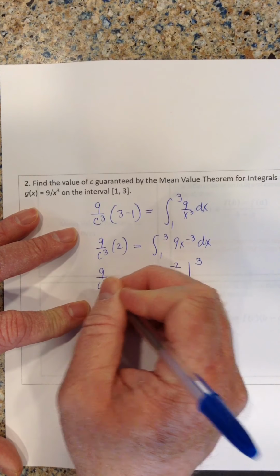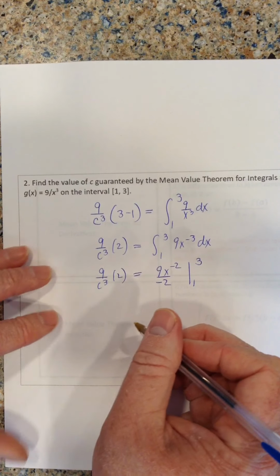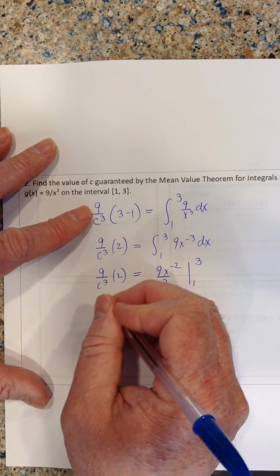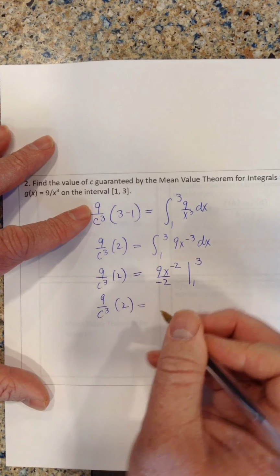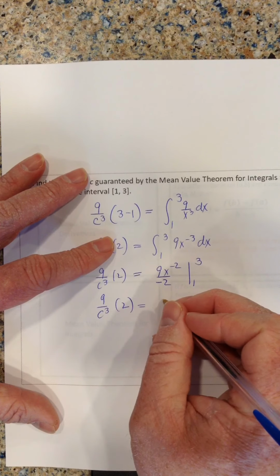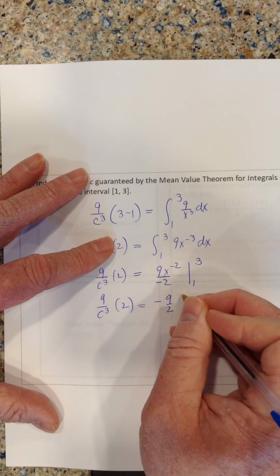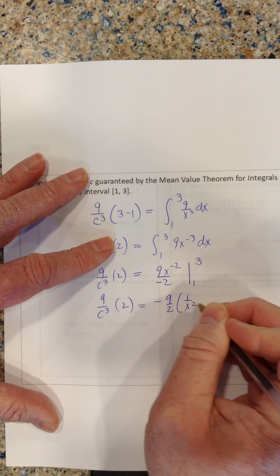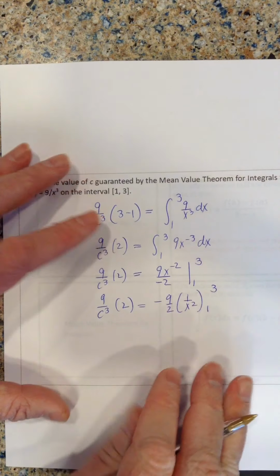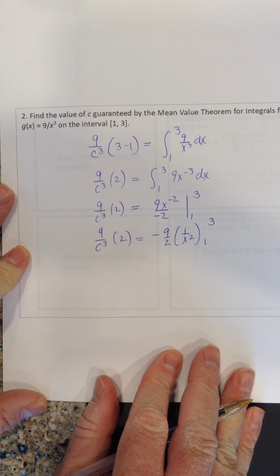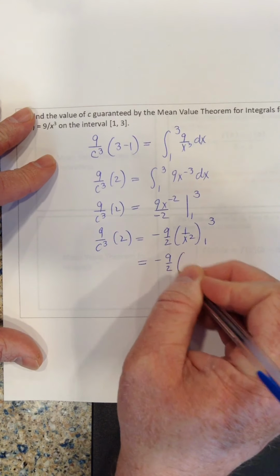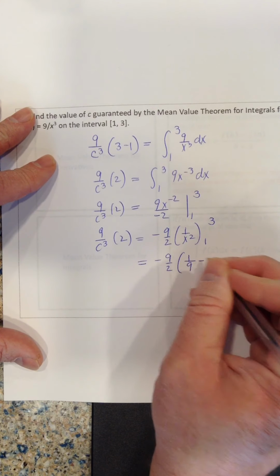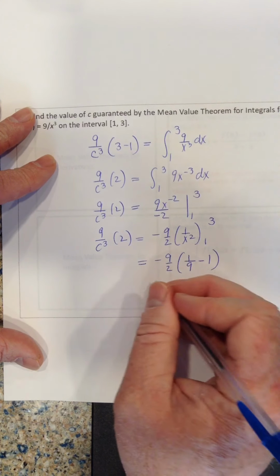That's 9 over c cubed times 2. Okay, so I get 9 over c cubed times 2 equals negative 9 halves times 1 over x squared, evaluated from 1 to 3. Okay, so I'm going to evaluate that side. Negative 9 halves, 1/9 minus 1.